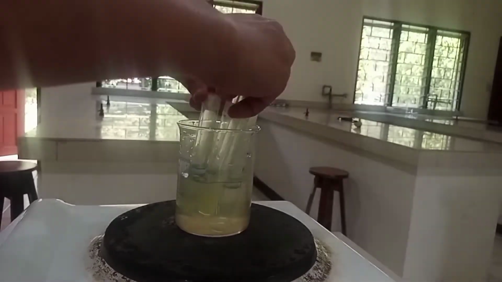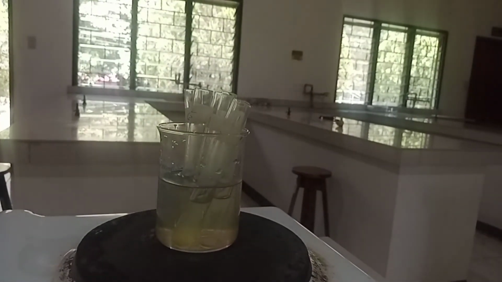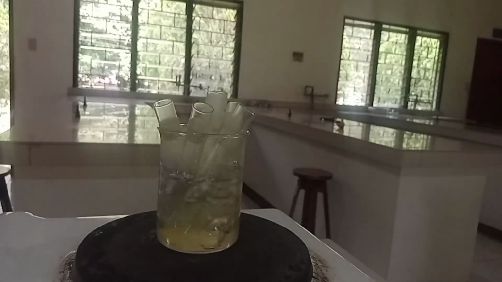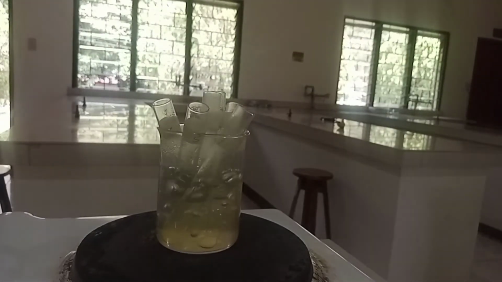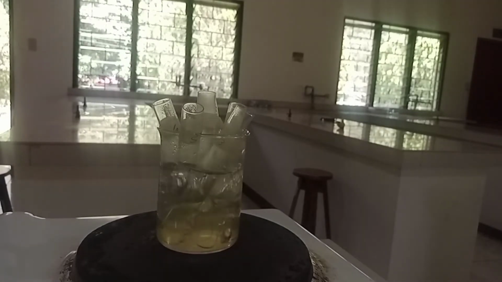Heat the test tubes in a boiling water bath for 5 minutes, and then cool them to room temperature.